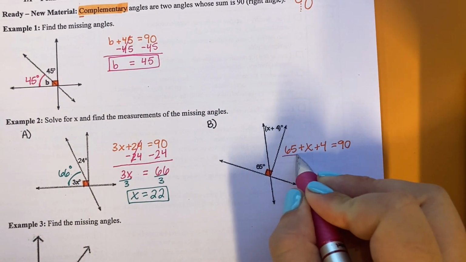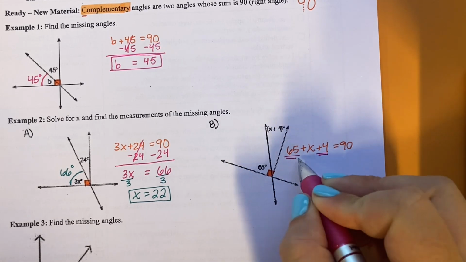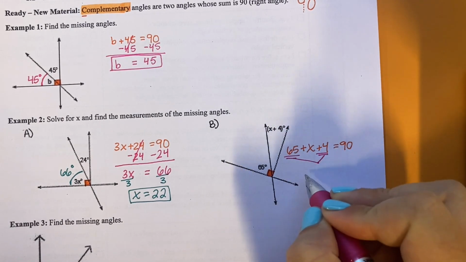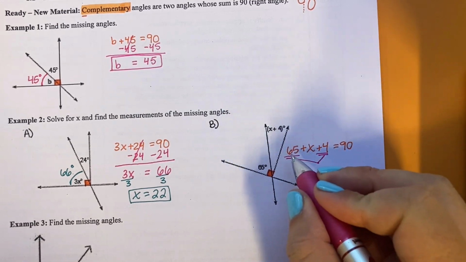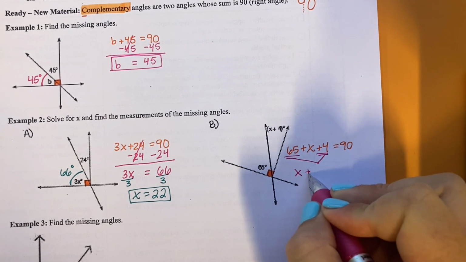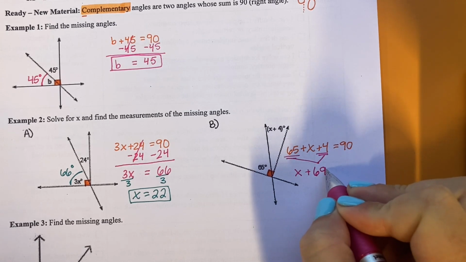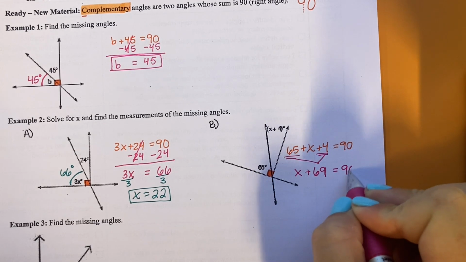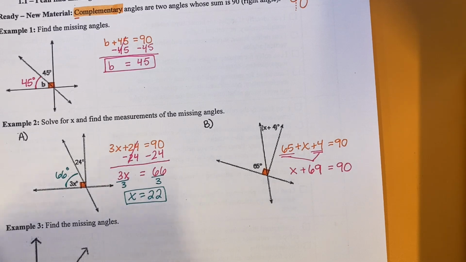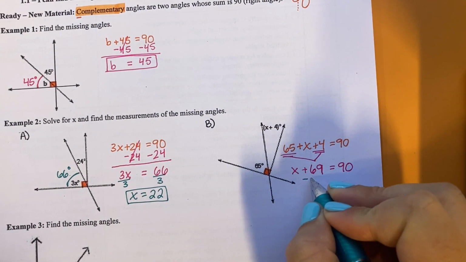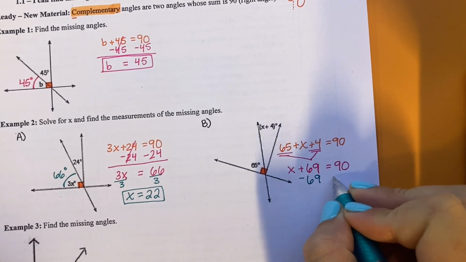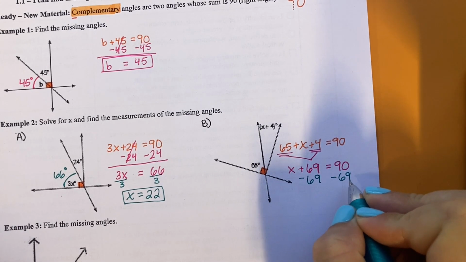I'm going to combine like terms, so I'm left with 1x because there's no other x's. 65 plus 4 makes 69. Now, all I have to do is subtract the 69 from the 90.